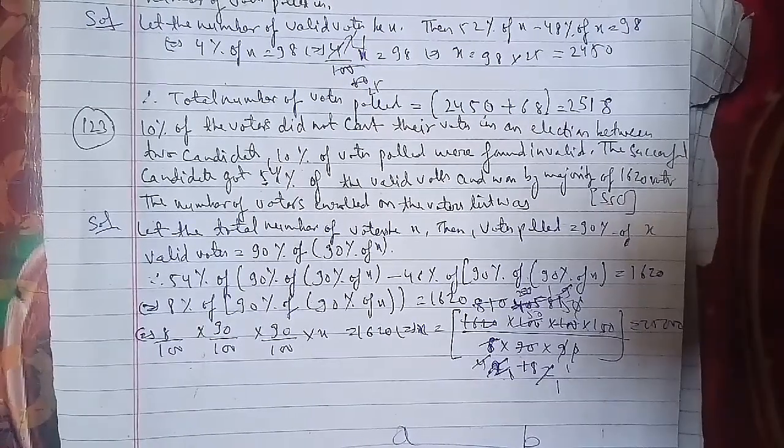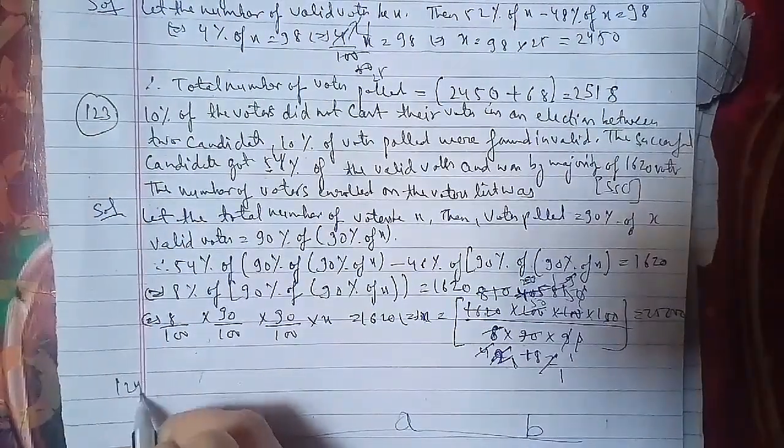So now we'll go ahead for the next, which is another important one, and that is the 124th question of the sessions as well.